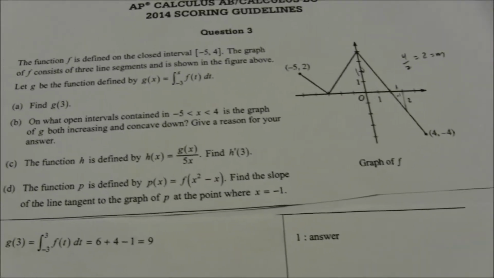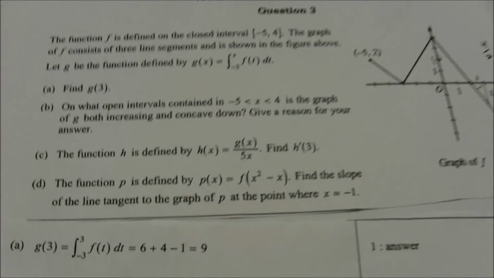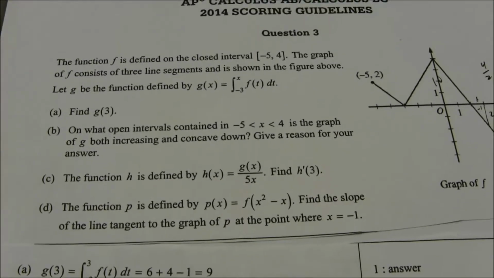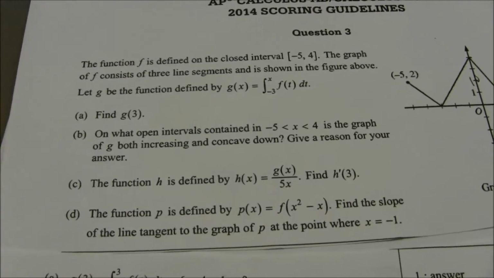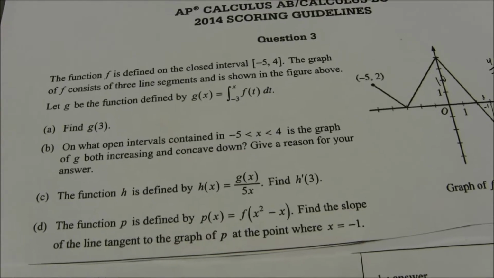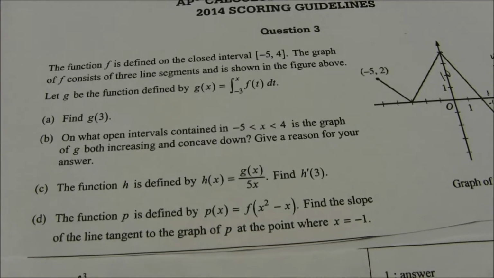So this is becoming a pretty typical problem on the AP exam, especially these, well actually both parts, having that integral defined function at the top part, and then the second half, those kind of general equations that you're taking derivatives of.